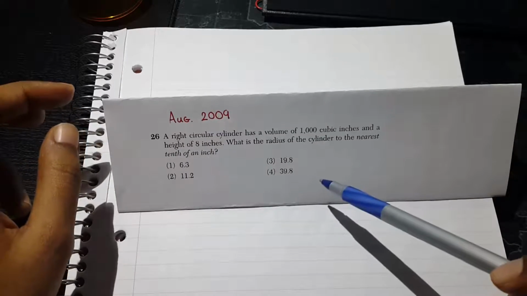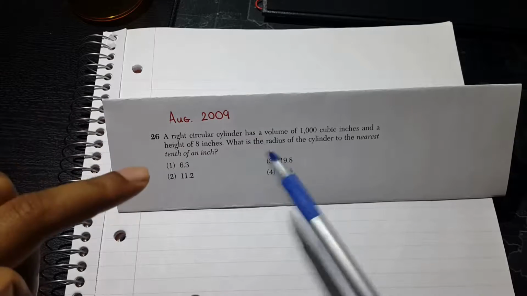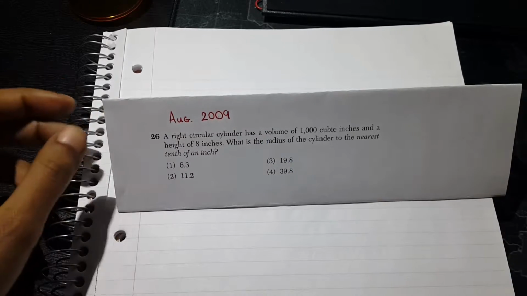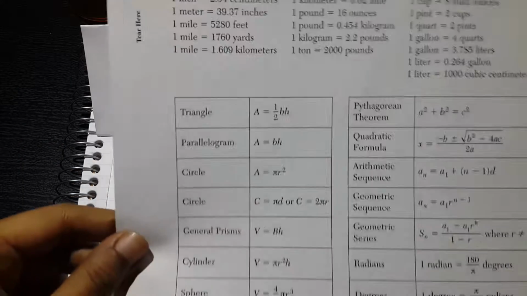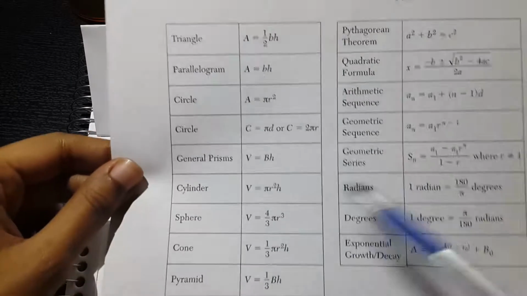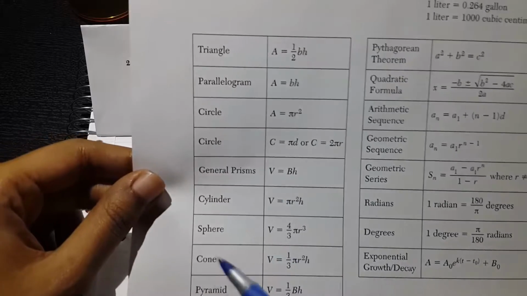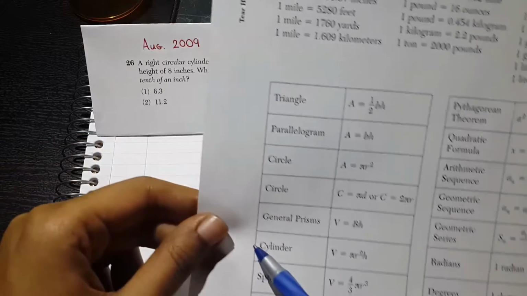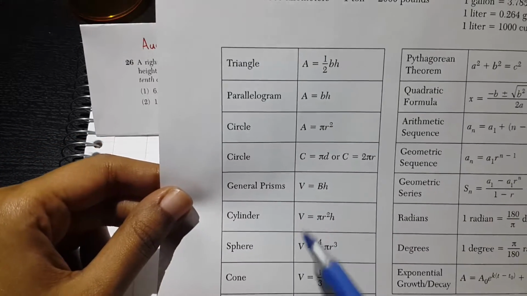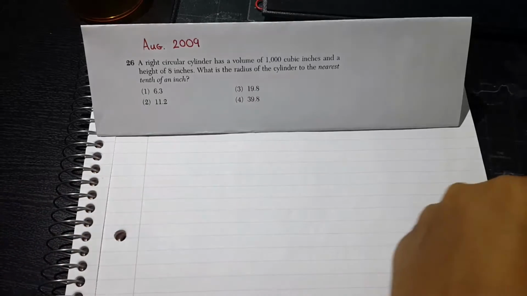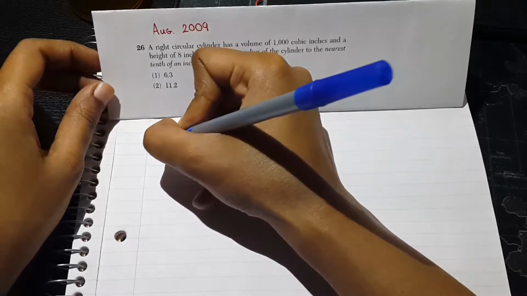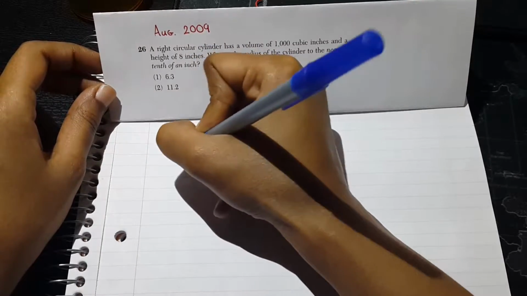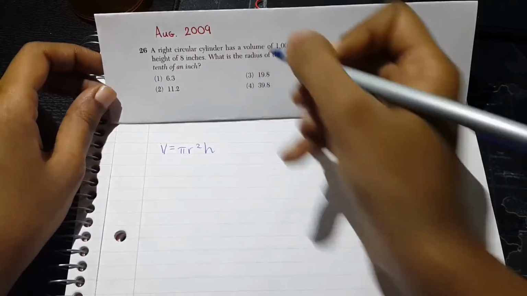So, unlike some problems that we're going to go over, this one is asking for the radius instead of the volume. So let's go back to our handy dandy reference sheet from the Regents booklet, and we are dealing with cylinders, so this is going to be our volume formula. Let me write that down so we have it at our fingertips. Volume equals pi r squared times the height.